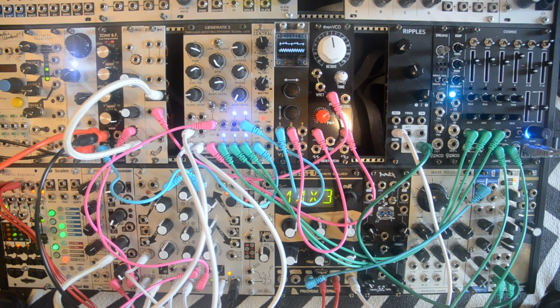I was patching up a basic example of ring modulation to show you guys what it's all about, but of course, as usual, I got carried away and I made a complete patch. So let me play it out and transition to the sound examples.